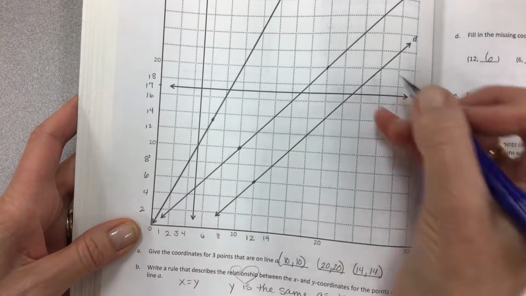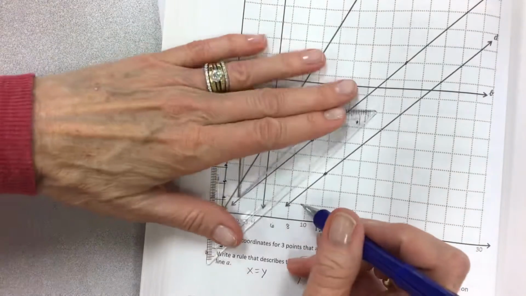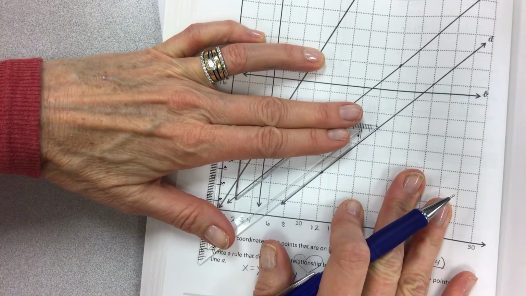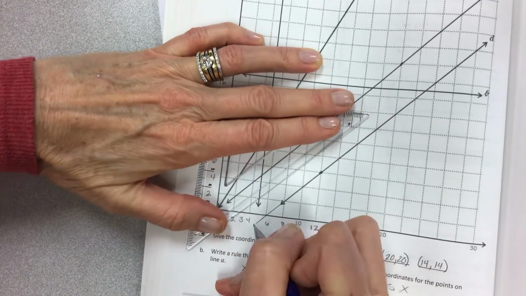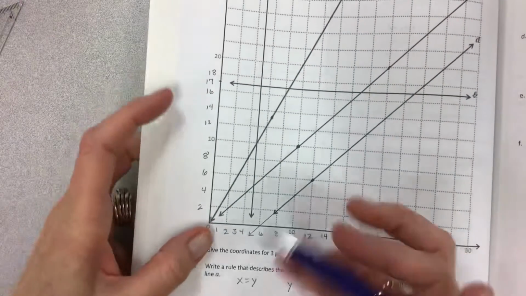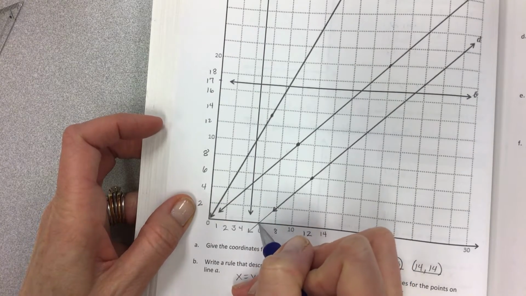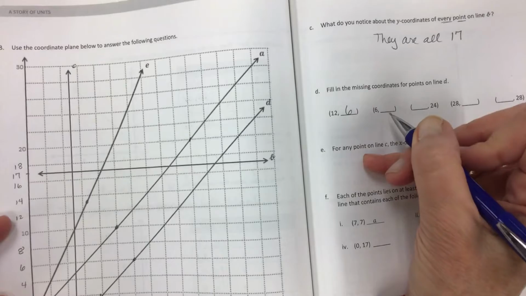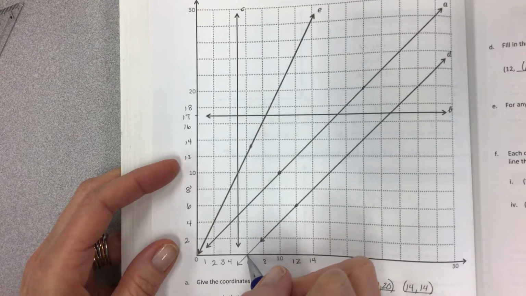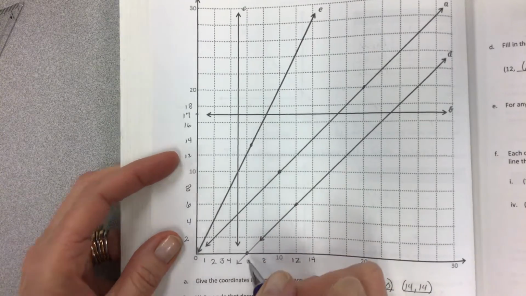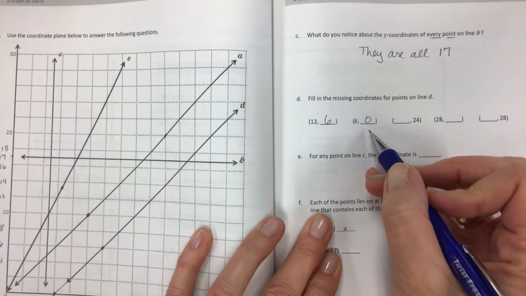Oops, sorry, wrong line. If x is 6, ooh, I have to extend my line. Look at that. Let's take our straight edge and go down line D and see what would happen if we extend it. Because right here, all I had was the y value at 2, but it didn't cross. So if x is 6 for line D, y is 0 because it's right here on the axis. So there is your answer for that y value.